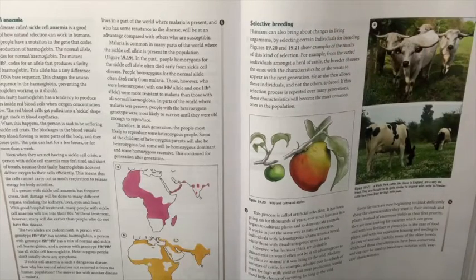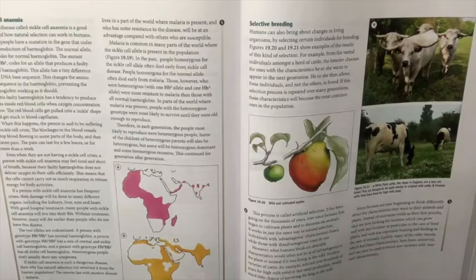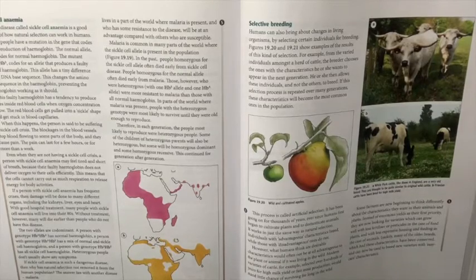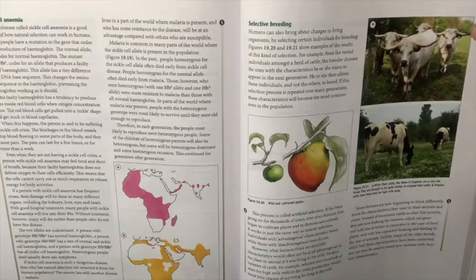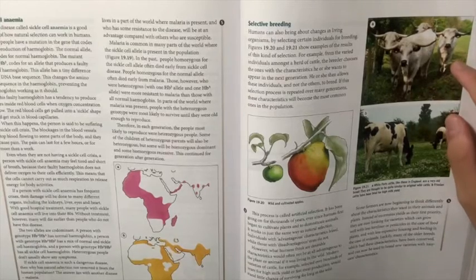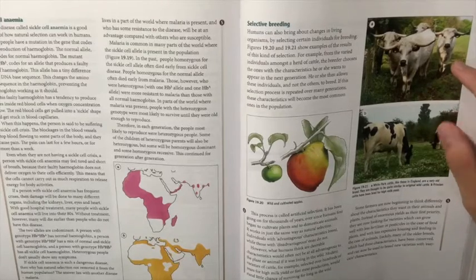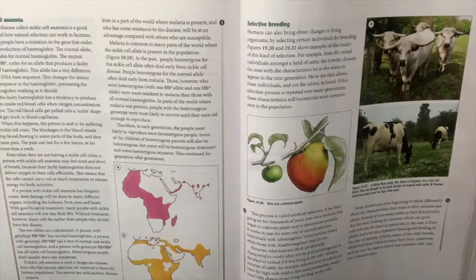The last one is about selective breeding. Selective breeding, also known as artificial selection, is where humans are in control of the selection. This may be done to get specific features humans want from the organisms. For example, wild and cultivated apples.